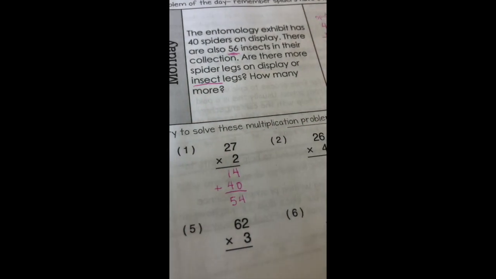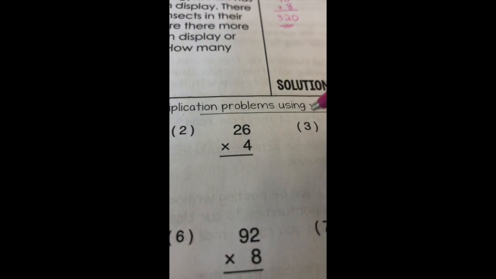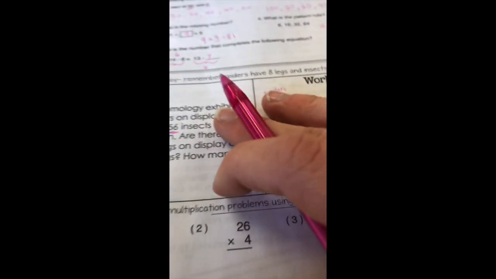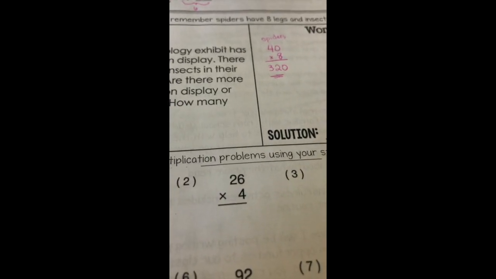54. Okay, next. 26 times 4. Now, I'm going to use my partial products strategy again. I'm sorry for my shaky phone. I'm doing my best. It's hard to hold the phone and write at the same time, but we're learning together.